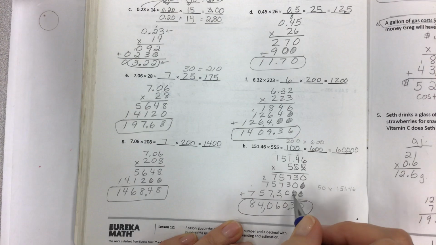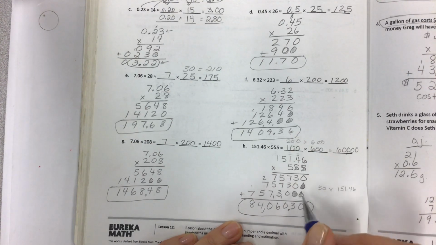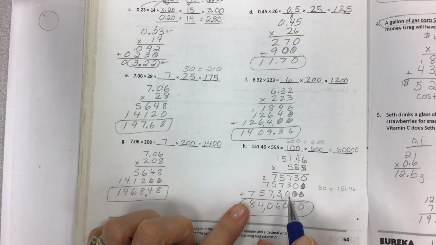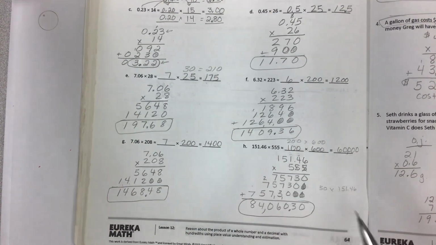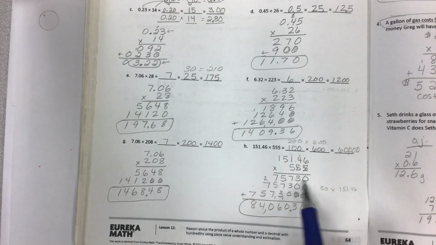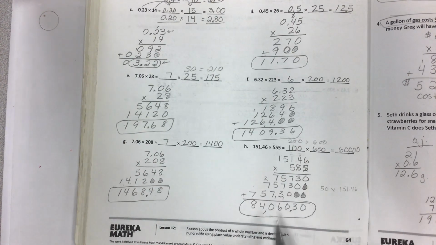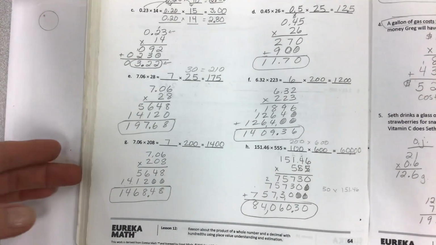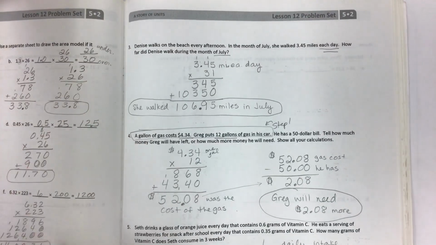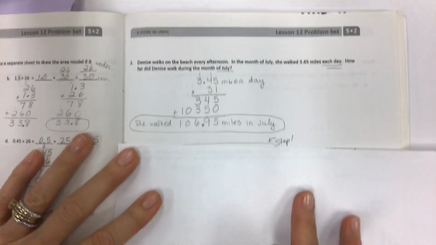This is for the 10s. These are just the placeholders. Here's your partial product again, 75730. So if you have a number like this, yes, you can just copy it, but of course I would hope that this one is right before you start copying. Anyway, add those and here's what you get. And let's go on to the word problems so we can have a happy day.